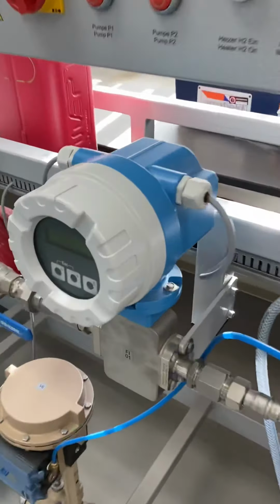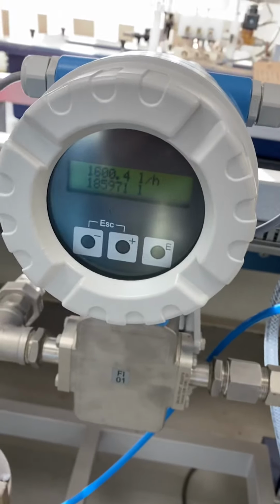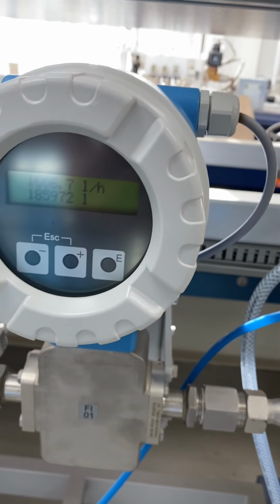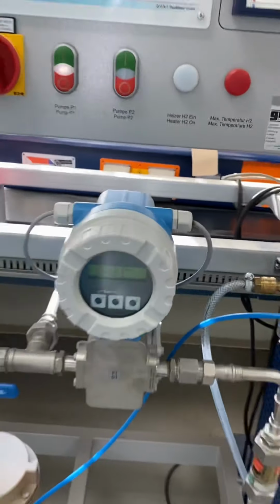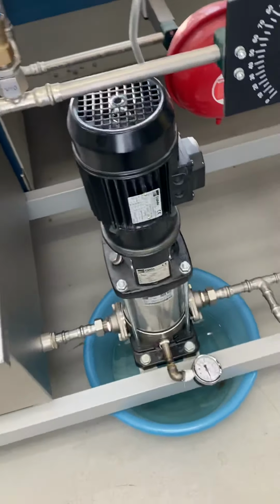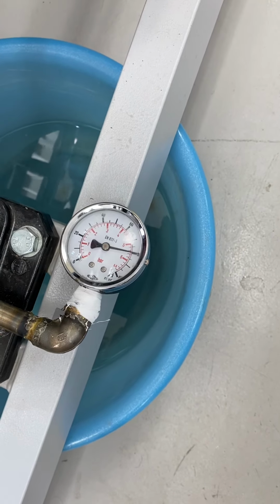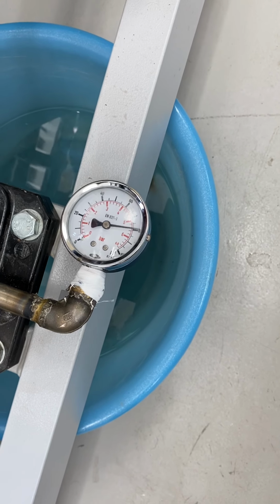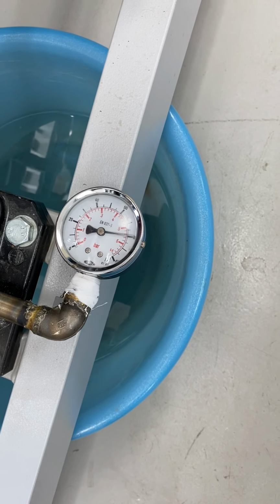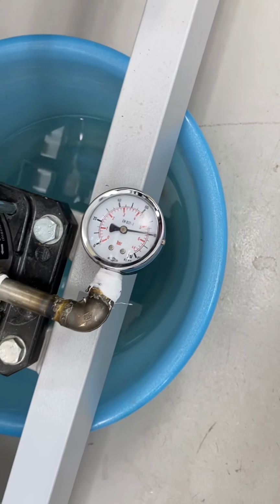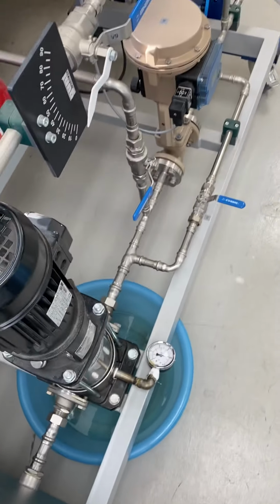And look at the digital display of the sensor. We've got some high fluctuations in here. And the discharge pressure at 40% reads 5.4. Okay, look at it. The pointer is almost at 5.4.